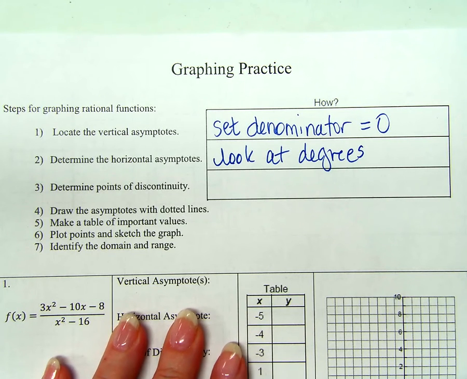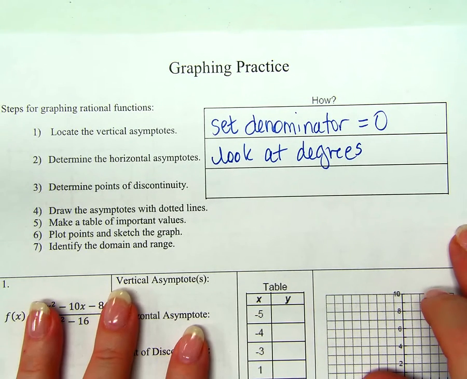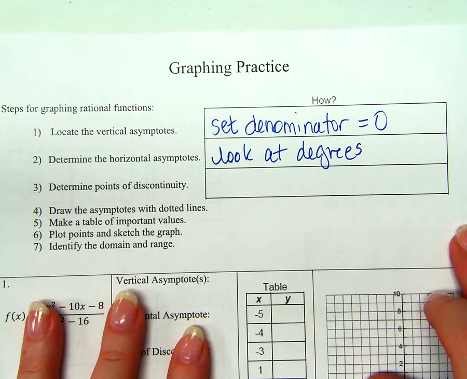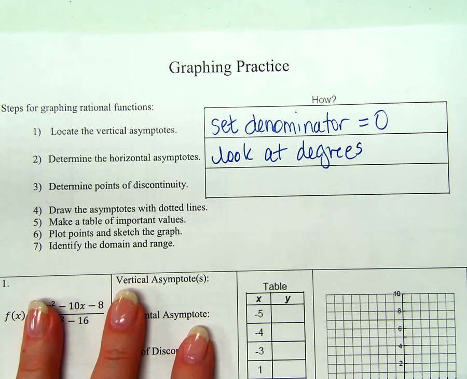Now, I did give you a really great worksheet the other day called Finding Horizontal Asymptotes. You remember that one? Thank you to those of you who are paging through and looking. That's a really good worksheet to go back to if you're struggling with horizontal asymptotes a little bit. So you might want to have that out when we're working on this.